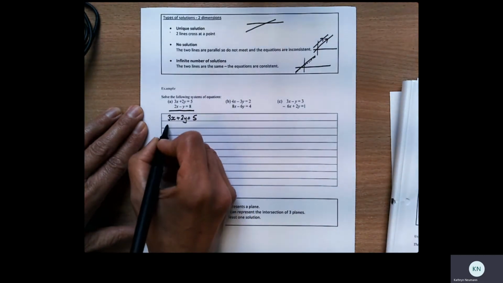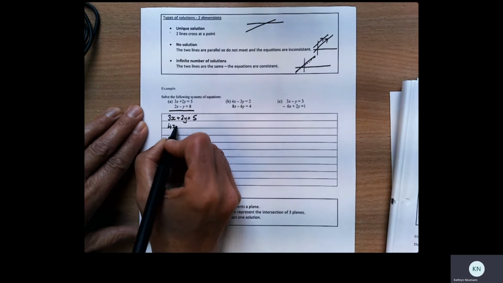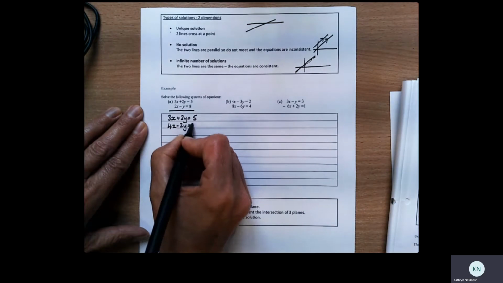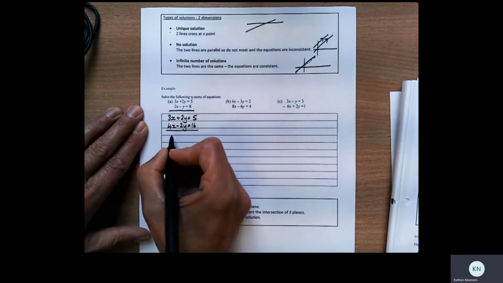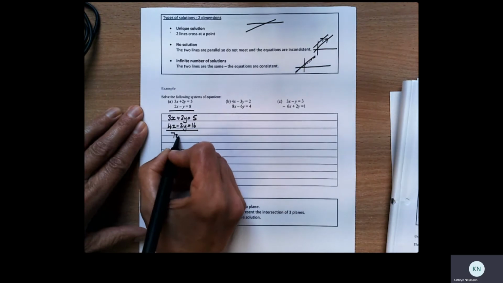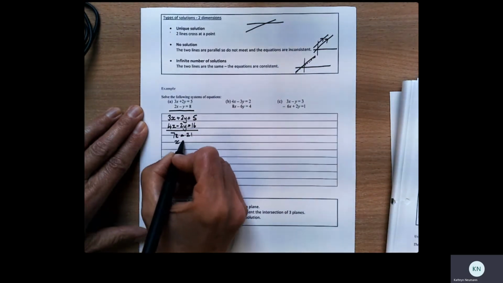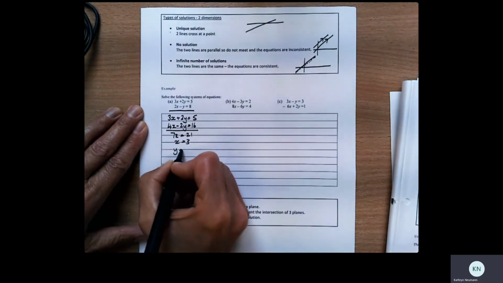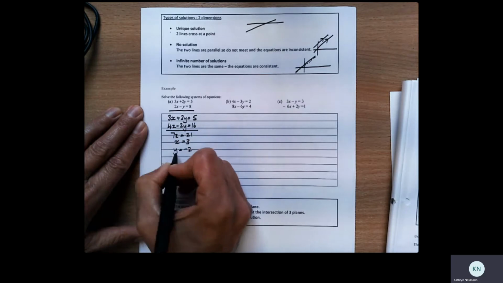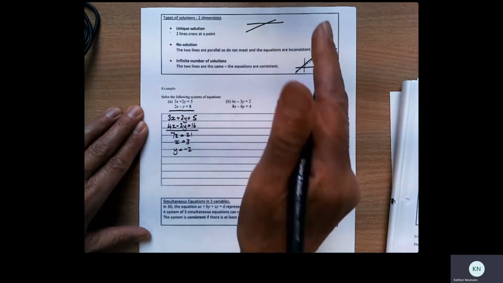Sorry, we multiply this one by 2, we get 4x minus 2y equals 16. And then when we add those together, we get 7x is 21, so x is 3, and y is minus 2. So this corresponds to this situation here.